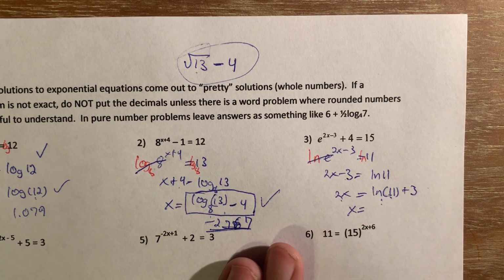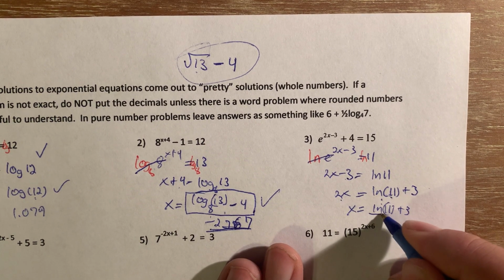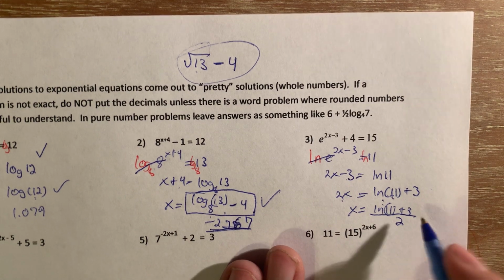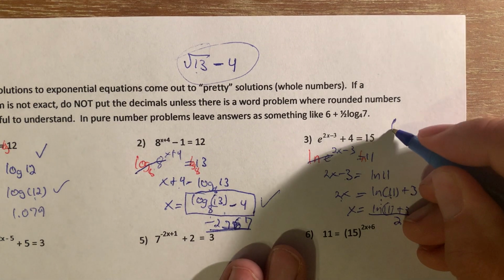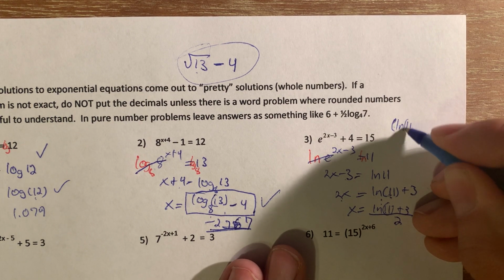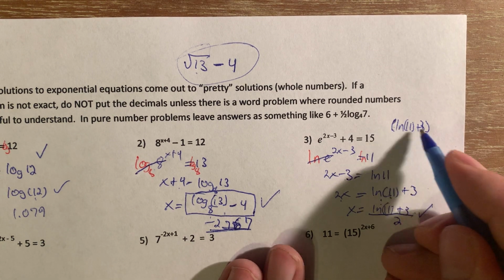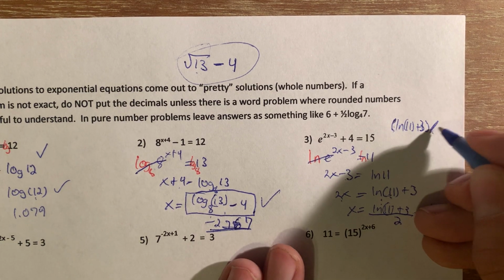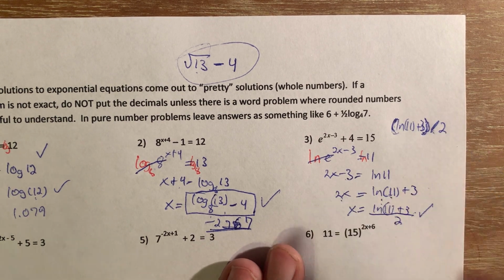Now, to divide everything by 2, we need to put a bar over the whole thing and put divided by 2. And this is how we would leave our answer. If we're typing this into Plaw Posit or something, we would type natural log of 11 plus 3. We would use parentheses to show this. And this whole thing would be in parentheses being divided by 2. And we would put parentheses here to show that the whole binomial is being divided by 2.